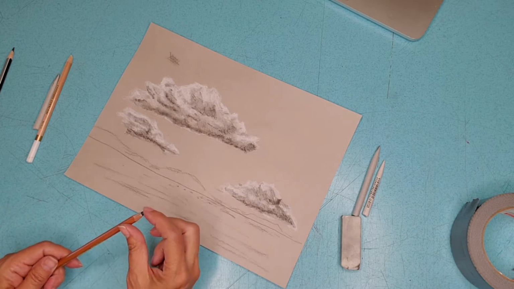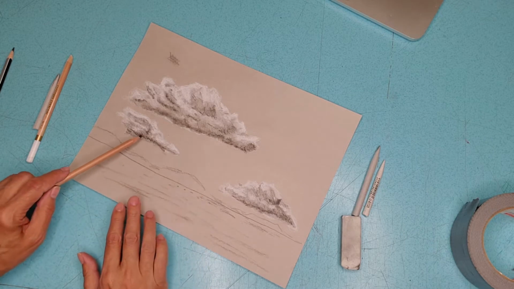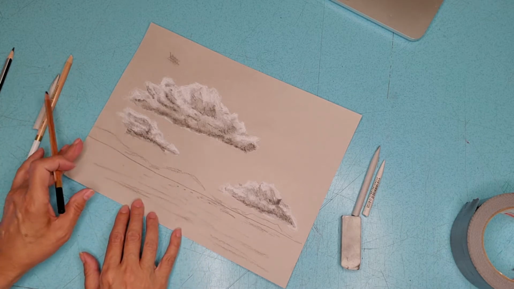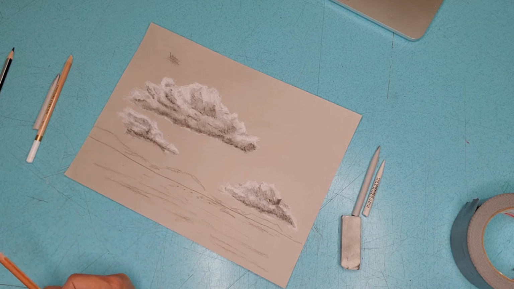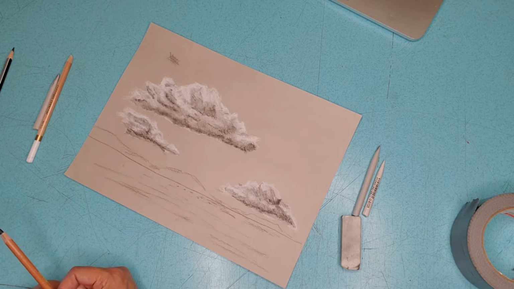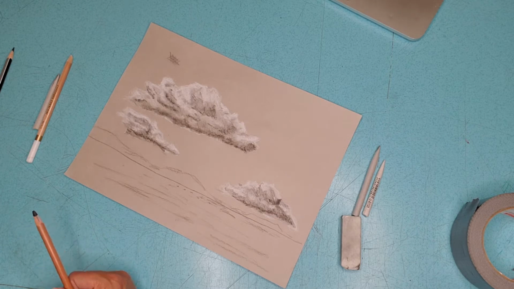The charcoal is a bit hard for this paper, but it does give you a chance to play around with the black and the white. So now let's try clouds on white paper, which is what we're going to do when we go back out to our seascape and put clouds in the sky.